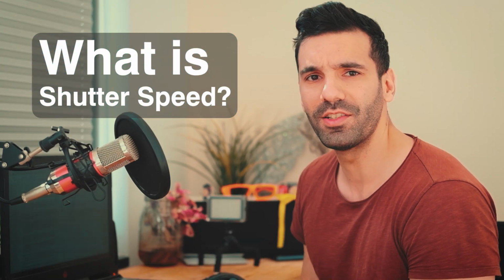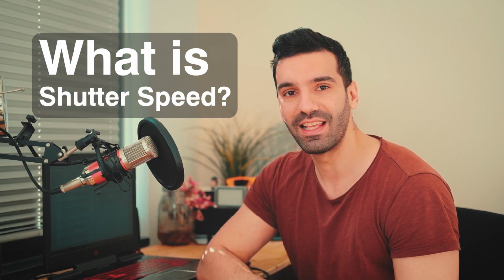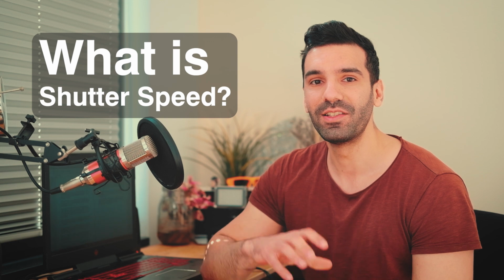What is next? Next is shutter speed. What is shutter speed? Shutter speed is the length of time that your shutter is closing and opening again. Faster shutter speed takes less light, and on the other hand, slower shutter speed takes more light.